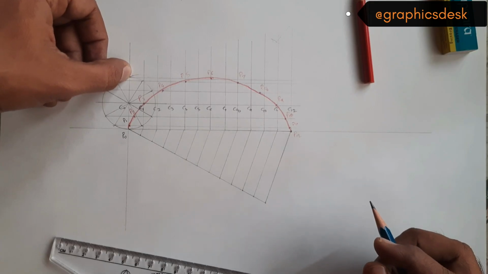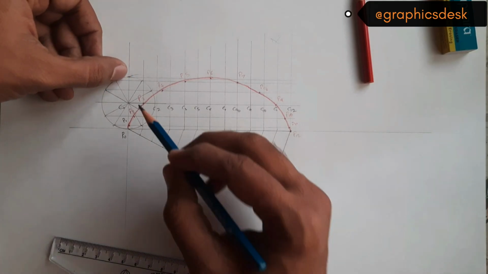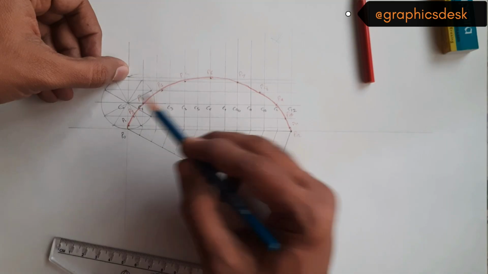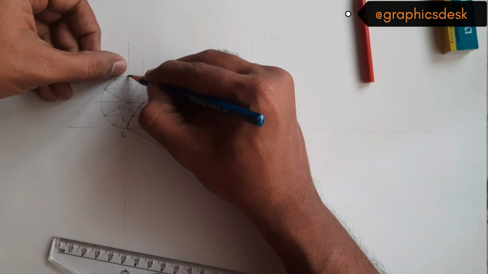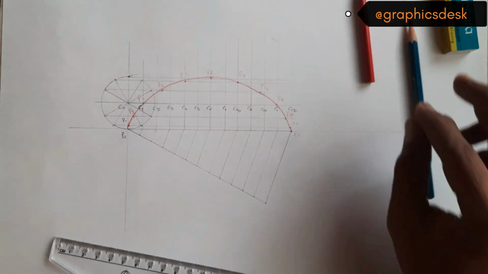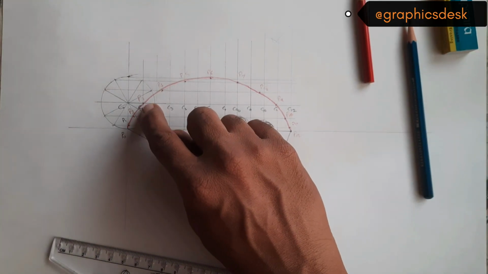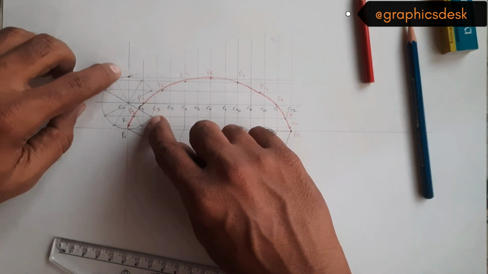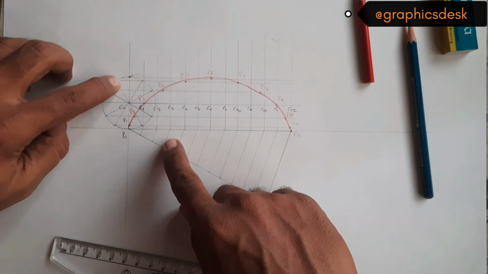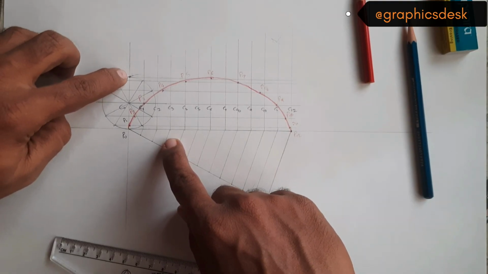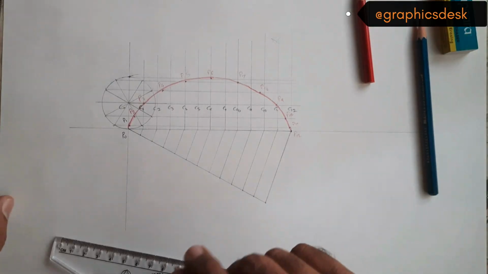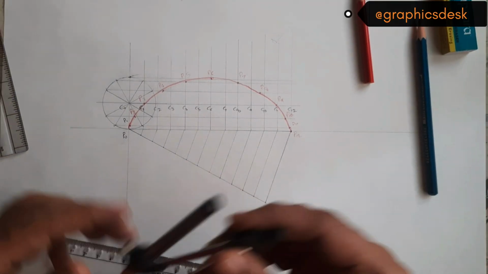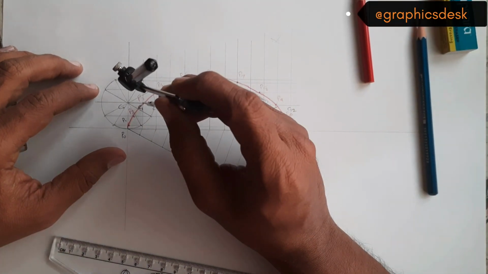So let's see how the curve will look for a point if it starts from the top. Again we do the same thing: we use the same radius from C1, but we cut the projections from the top down to the bottom. I'll show you. It will be a similar curve but a slightly different visualization.